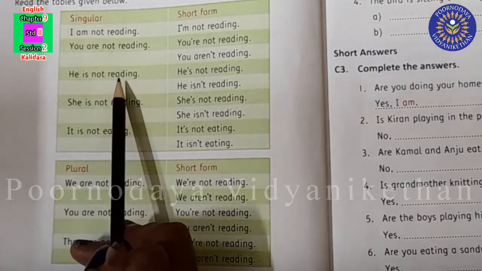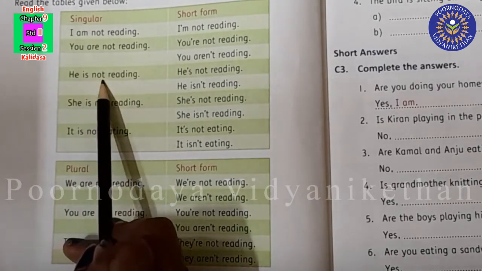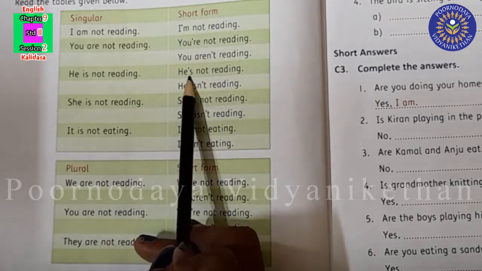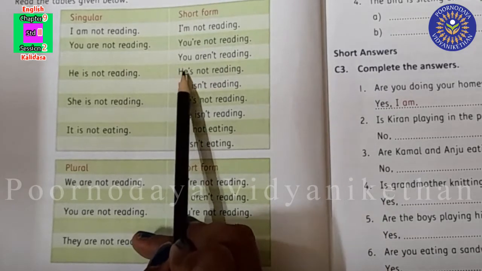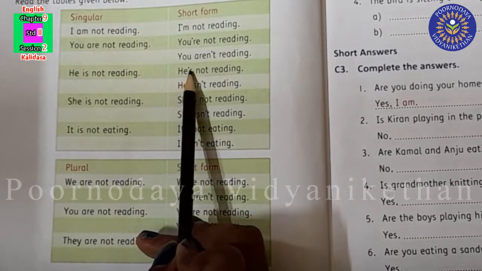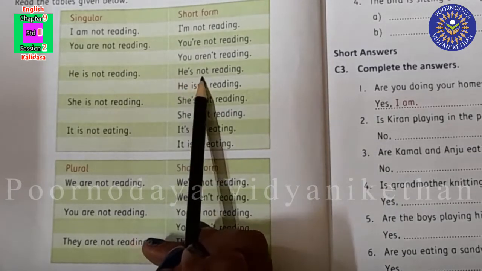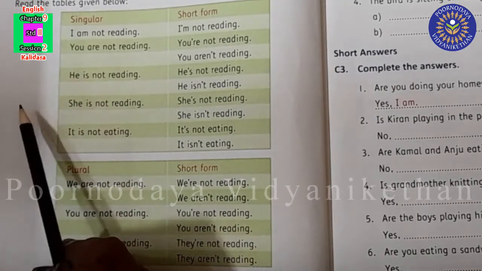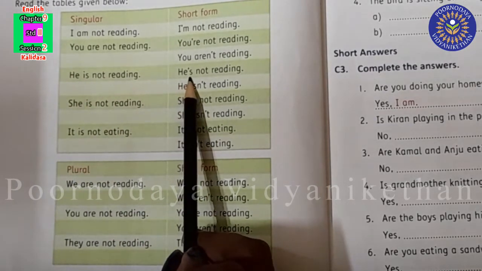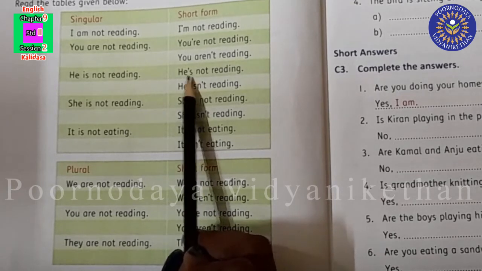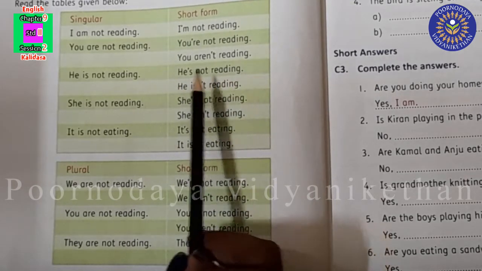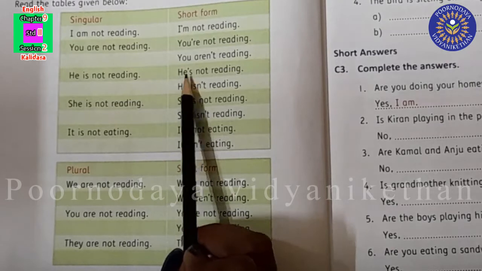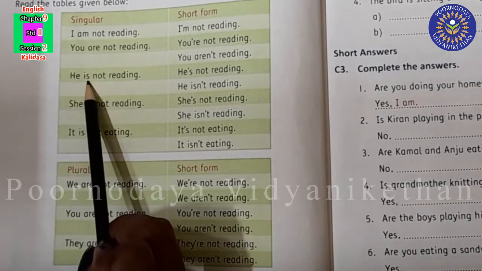He is not reading. Now, how can we write it in short form? First, we have to write he, then put an apostrophe, then s. He's not reading. Here, he is the singular form, and here we have written it in the short form. He's is read as he's. He's is the short form of he is.